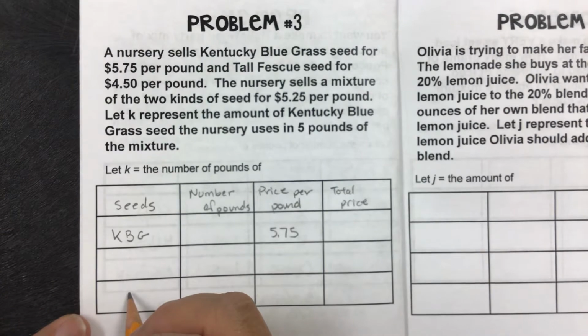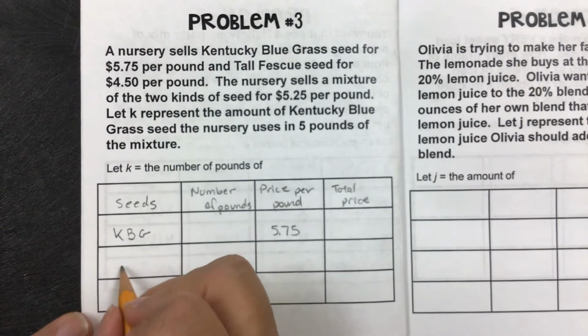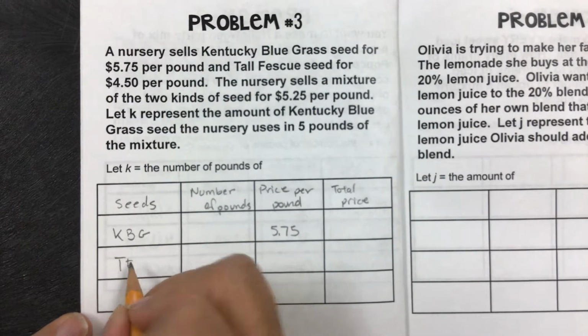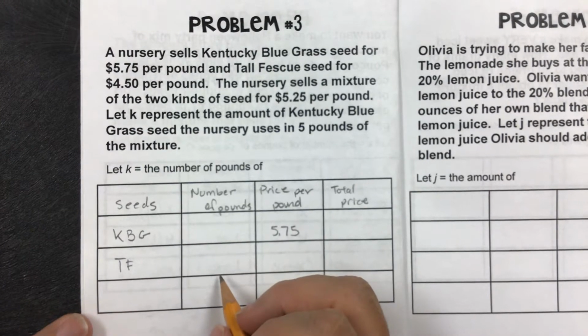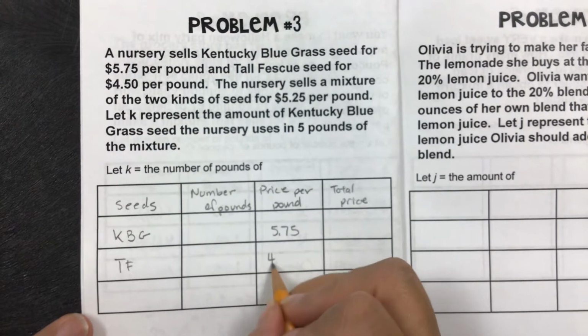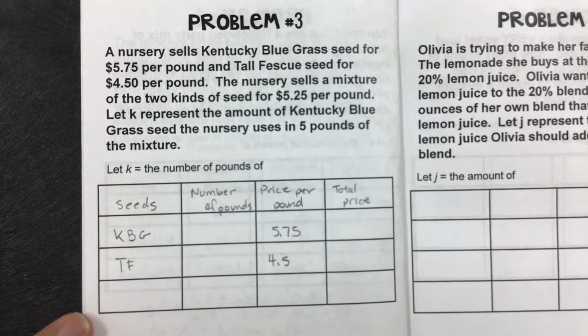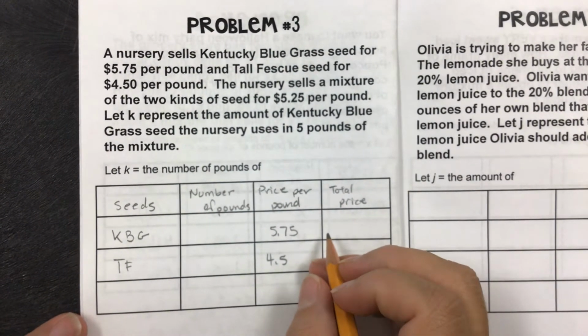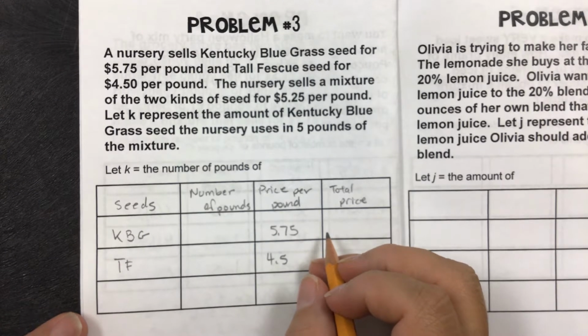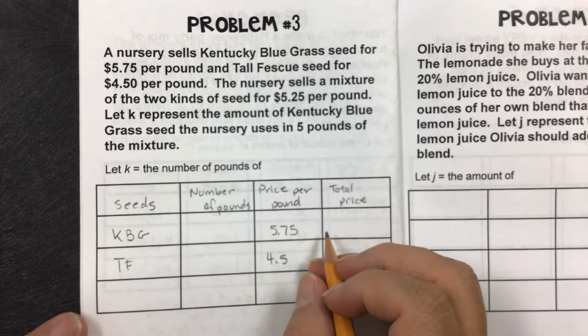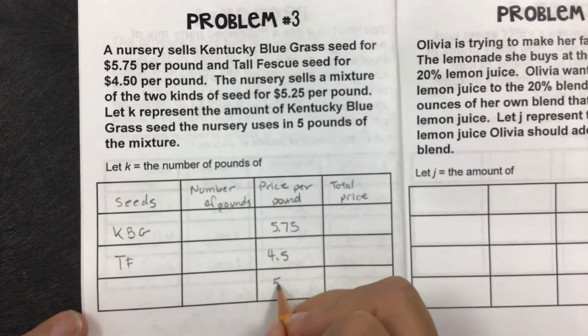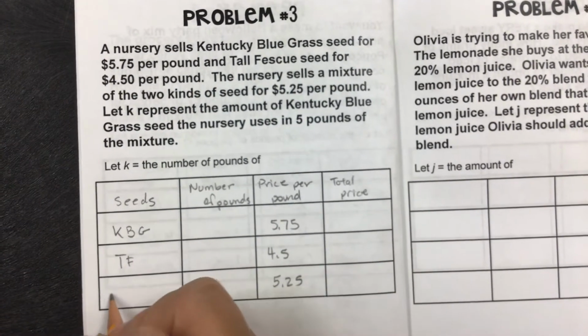And then tall grass seeds for $4.50. Fescue. The nursery sells a mixture of the 2 kinds of seeds for $5.25, so that's your mixture.